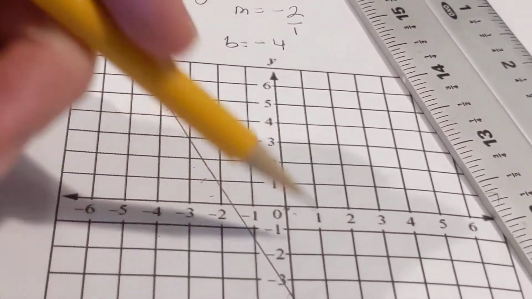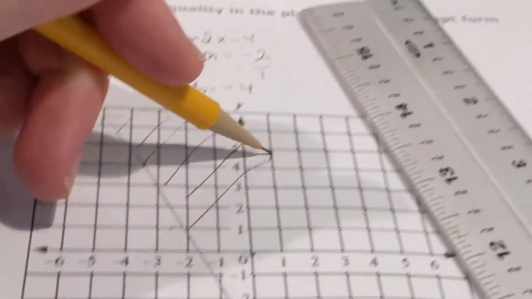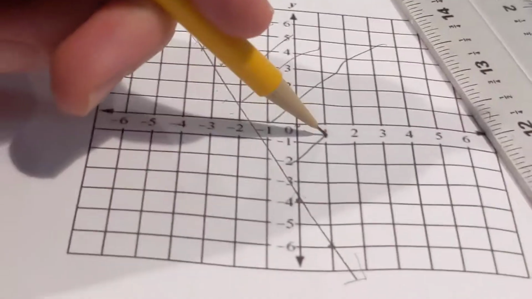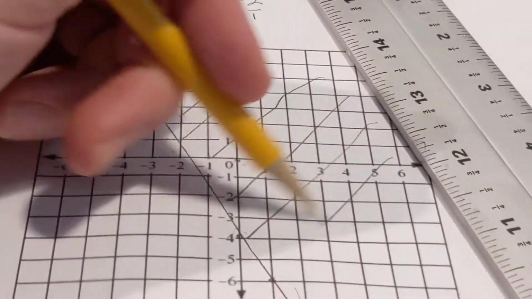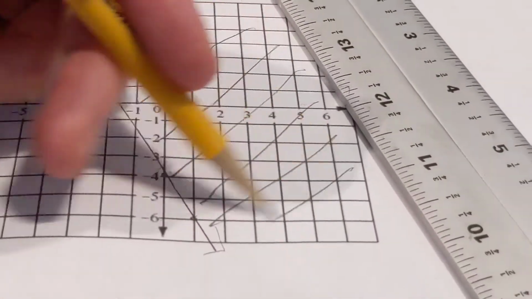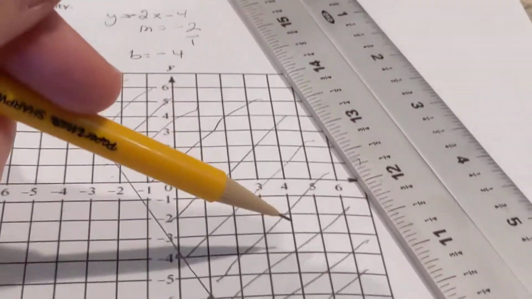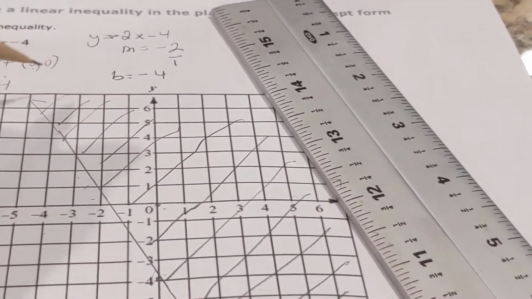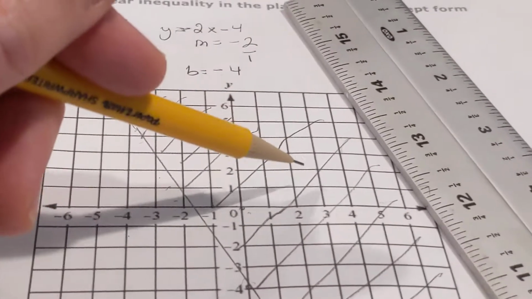We're going to go right of the line and shade everything to the right of the line. What this shaded area means is that if I pick any point within it and substitute into our inequality, we're going to get a true statement.